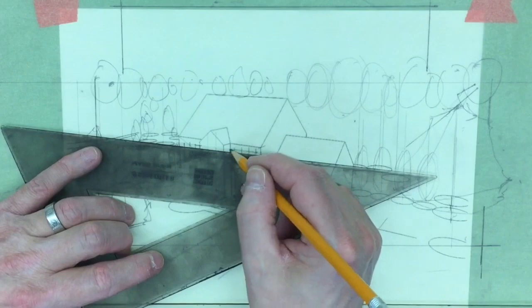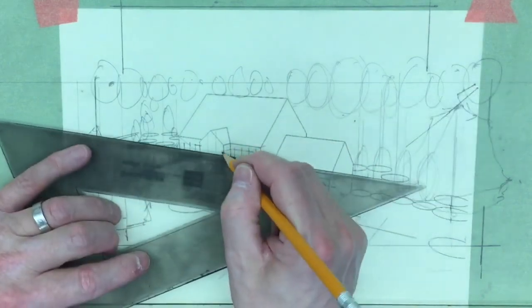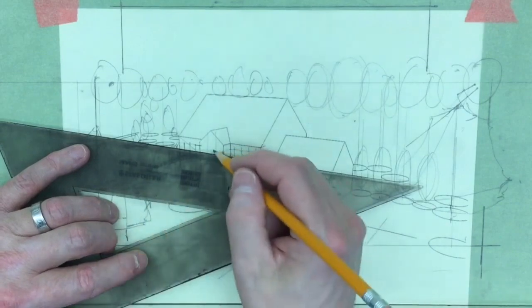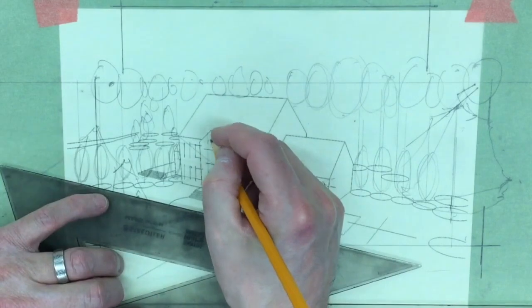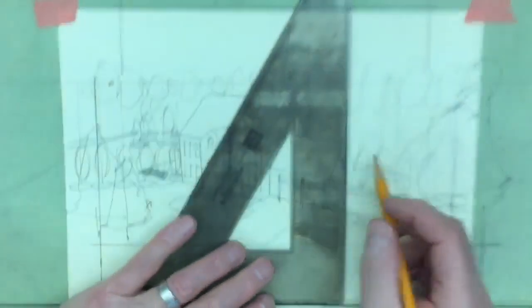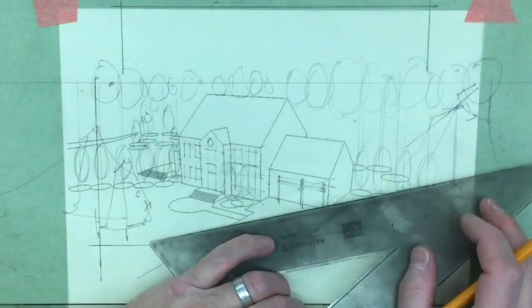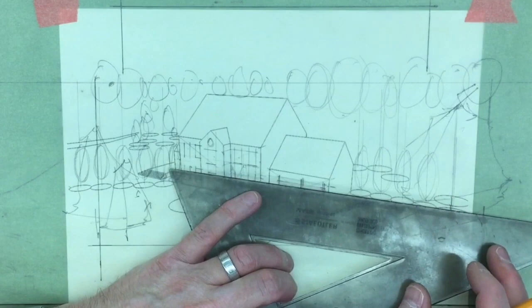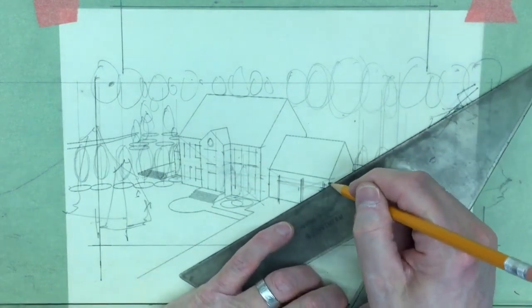And now I'm going to do the top of the windows. I follow them around the building, and there's the window head. Now I know where the center is. I'm going to eyeball a circle in that looks to be about the right size. There again, the head of the window is about the head of the garage.